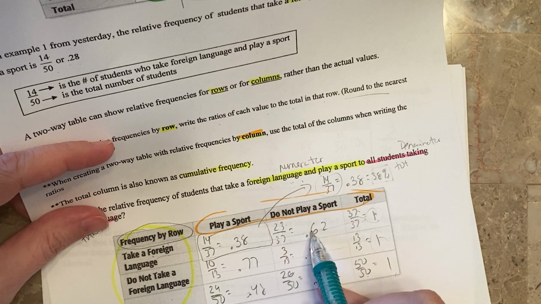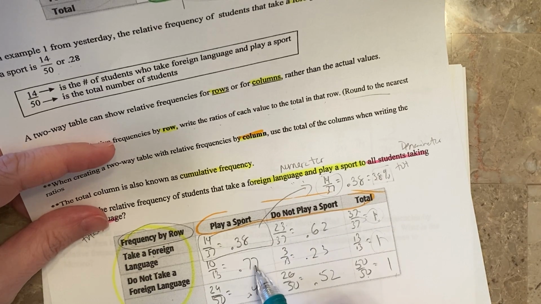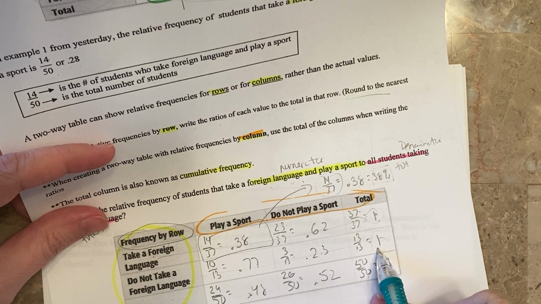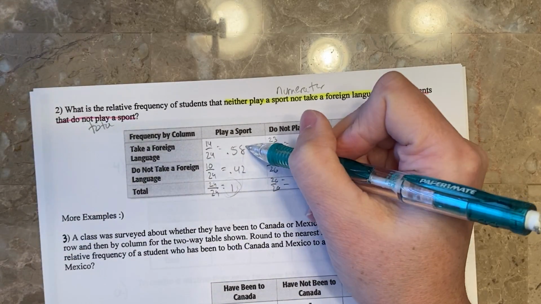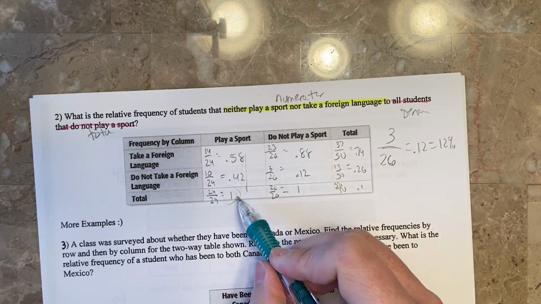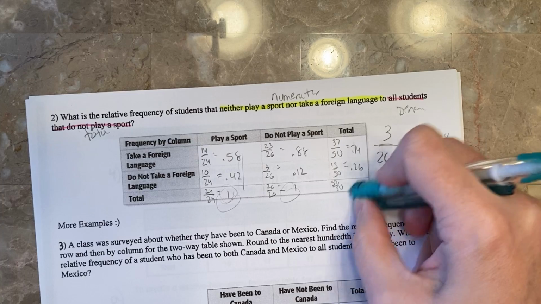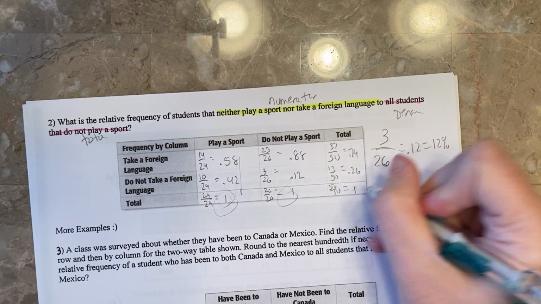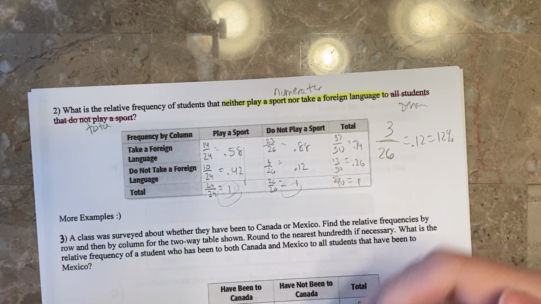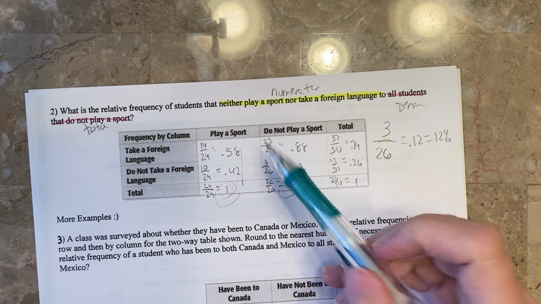Now, back over here, you notice these numbers, 0.38 and 0.62, add up to 1. 77 and 23 is 1, and these add to 1. Again, notice at the bottom, all of these now have the 1s. And now once it's done, again, you could have found your fraction from here.